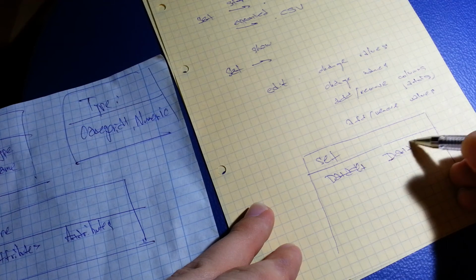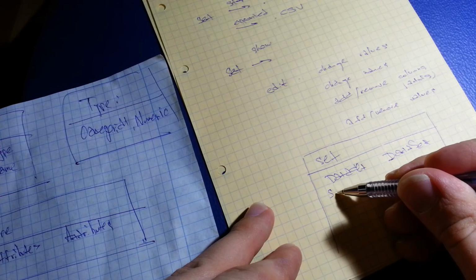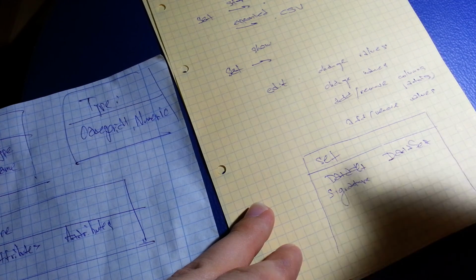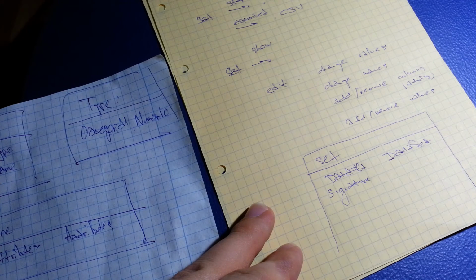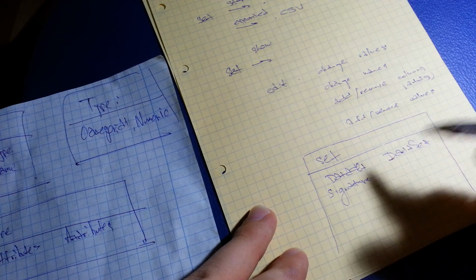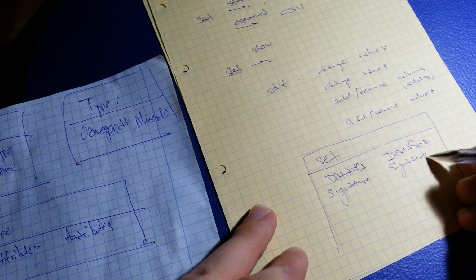So the data set will be holding on the information, and the signature is going to be initialized when the set is created, and also it should be stored in the XML file.